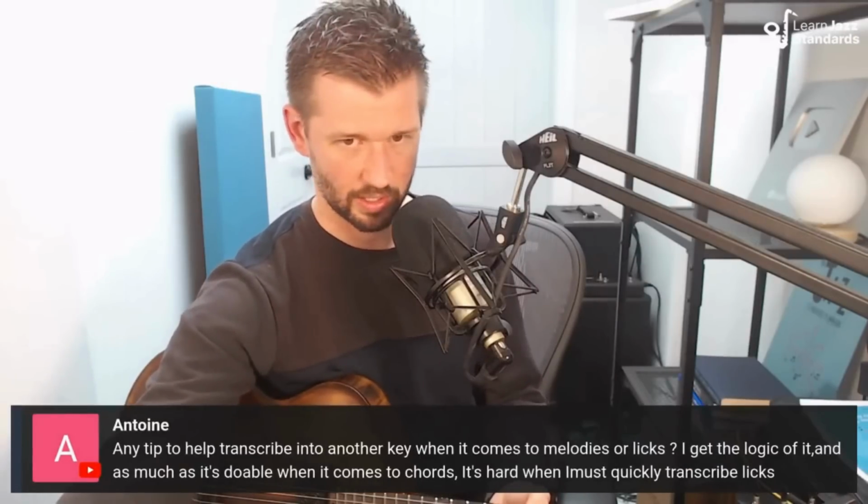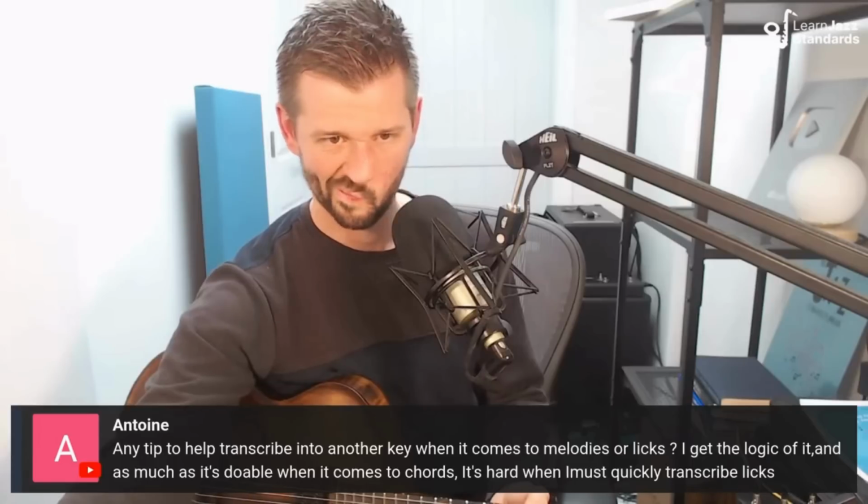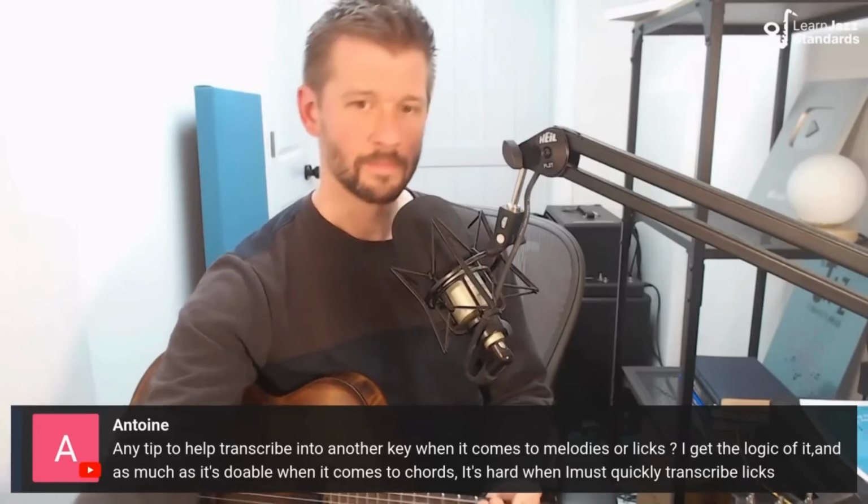So there's always that: putting a scale tone, or whatever it happens to be, in connection to the chord it's being played under.